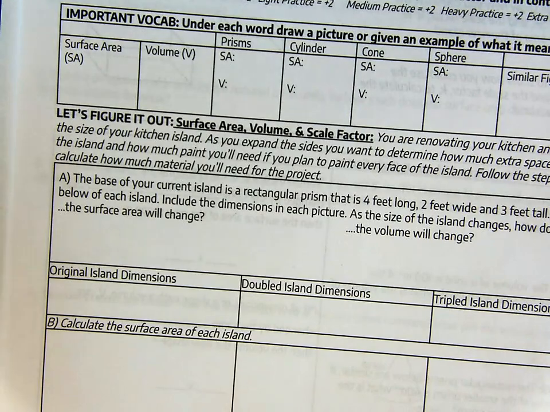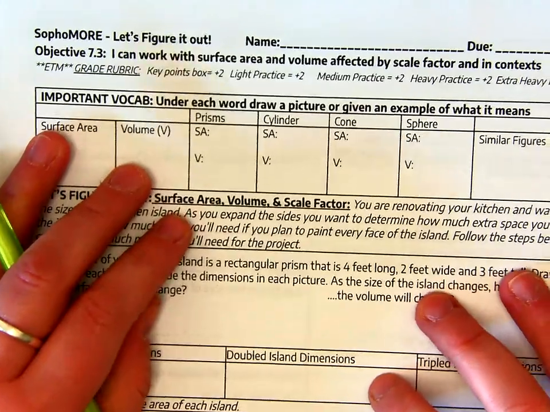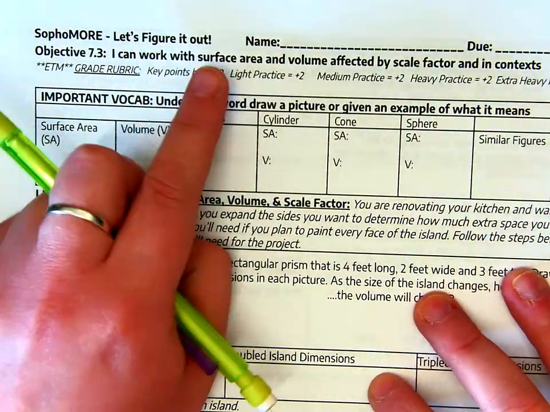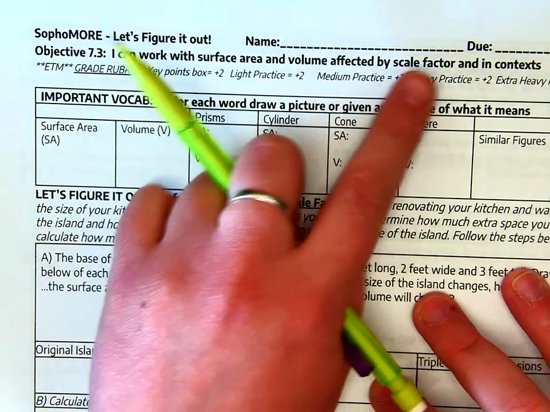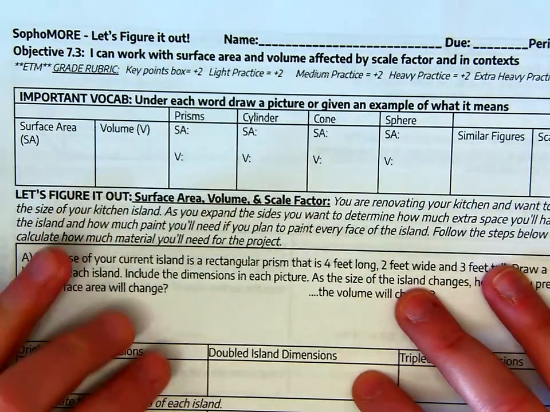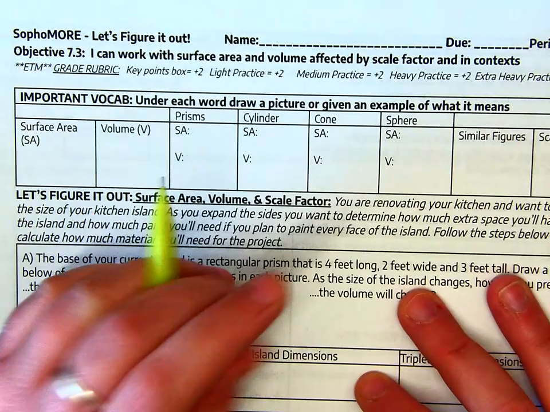All right, hello. This objective is about working with surface area and volume, but now affected by scale factor and in context. Okay, so as always, we'll start with our important vocab.